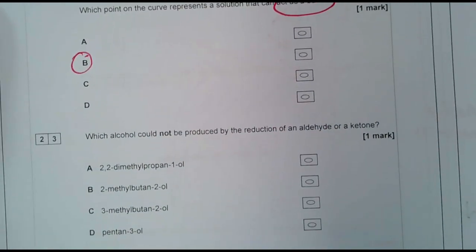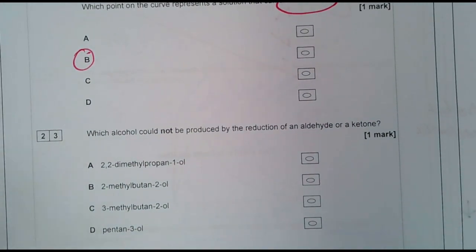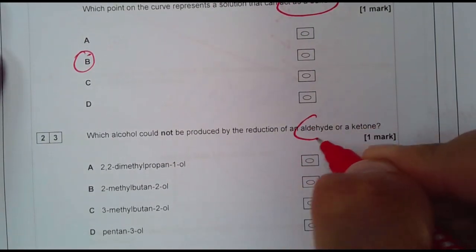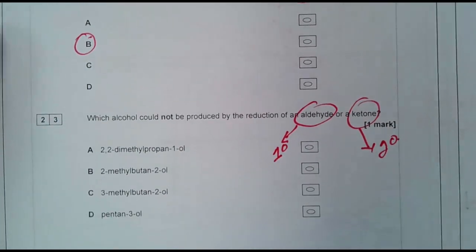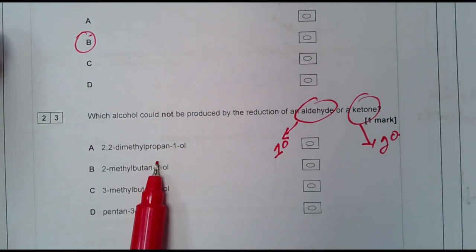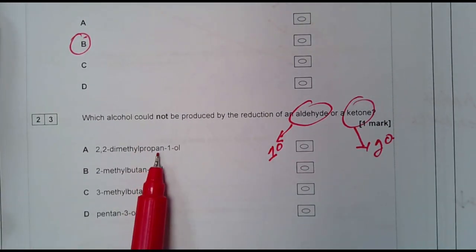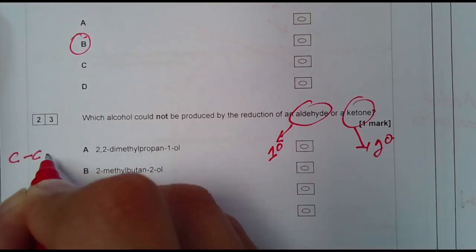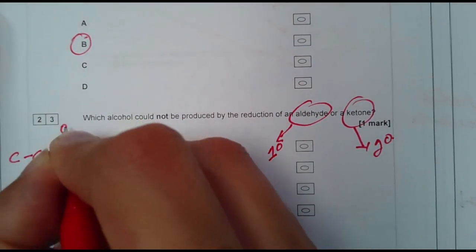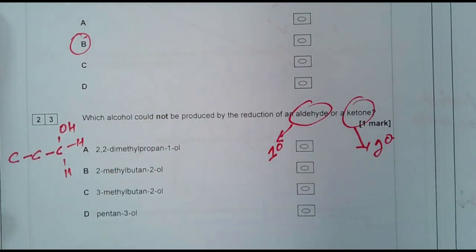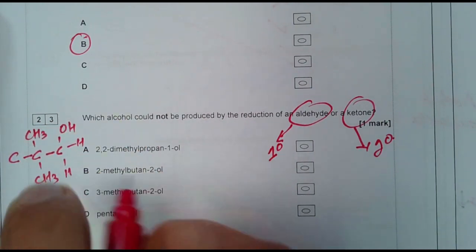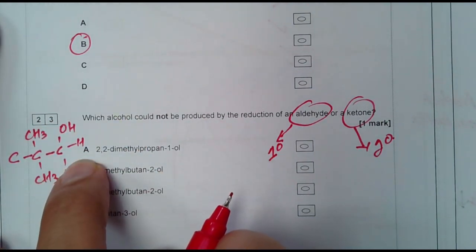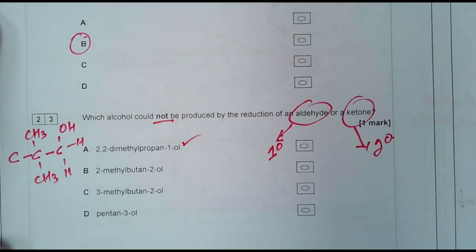Next question says, which alcohol could not be produced by the reduction of an aldehyde or ketone? Aldehyde will always give you primary alcohol. Ketone will always give you secondary alcohol. Now you have to identify which of these is primary, which is secondary, which is tertiary. So if I look at the first one, it is propan-1-ol. This means there are 3 carbons. On the first one, you have OH, H, H. On the second one, you have dimethyl, so it's CH3 and CH3. This is my primary alcohol. So this is possible. It can be produced, but the question says not.